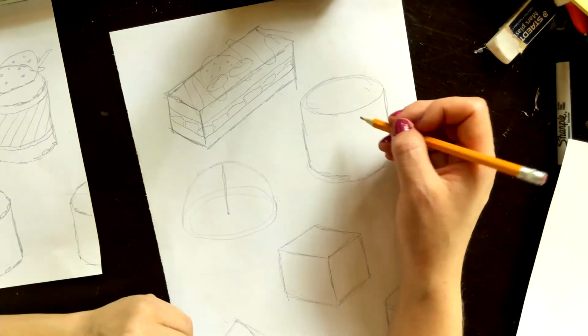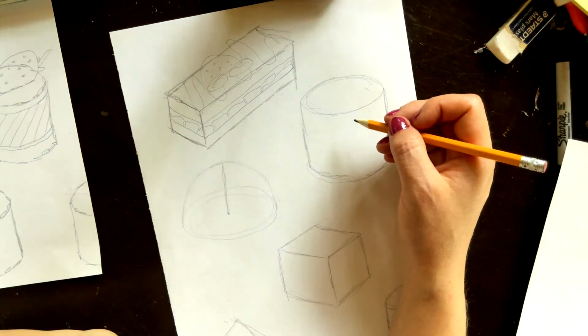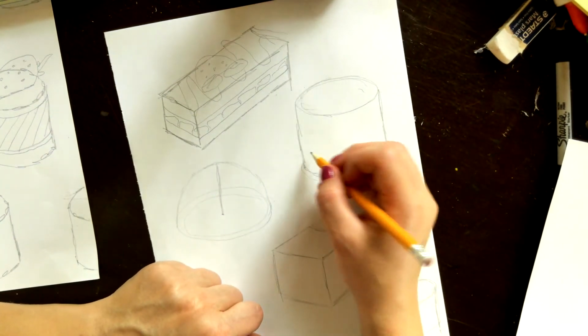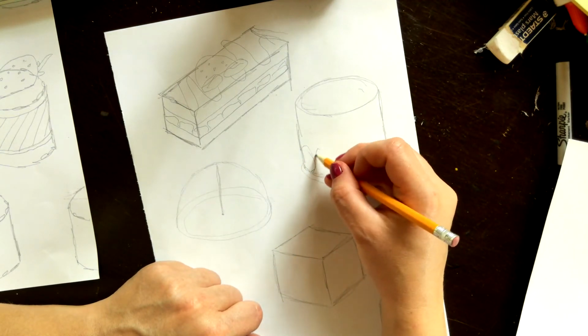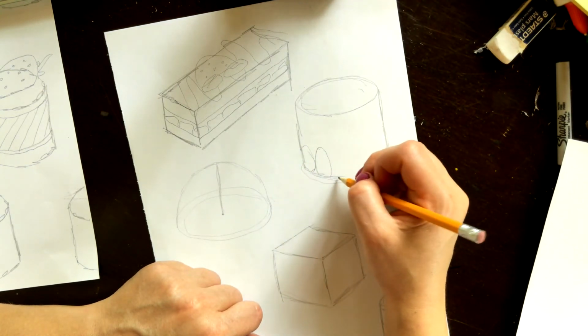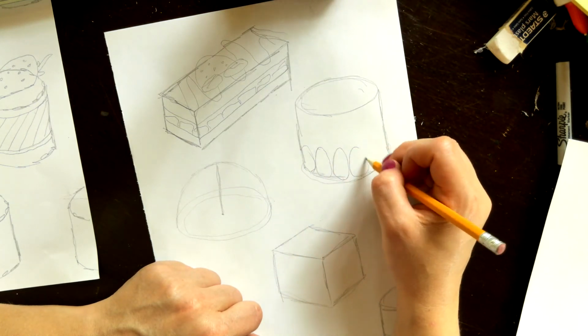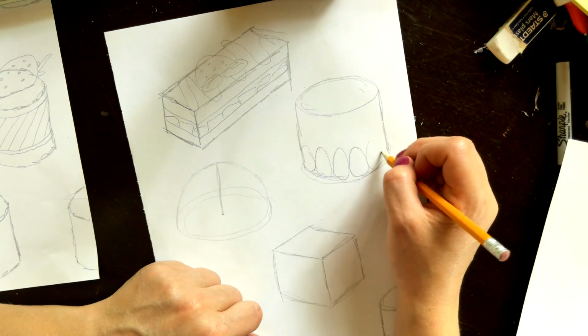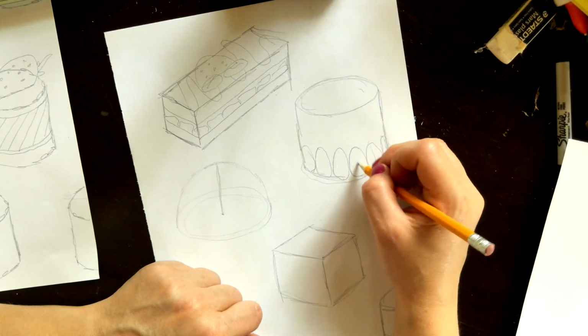Okay, so now I need to think about this one. I'm thinking pecans, strawberries, chocolate drizzle. Okay, so I will have this one have pecans lined up around the edge, like they've been put on for ladyfingers in a tiramisu. So there's my pecans here.